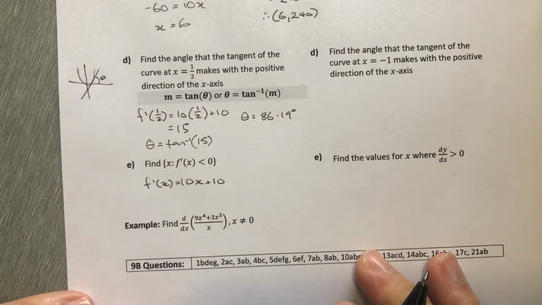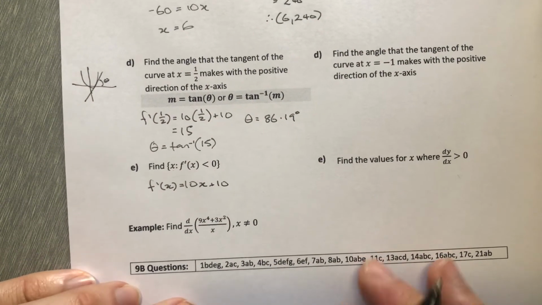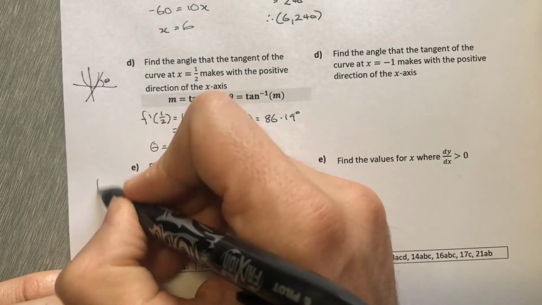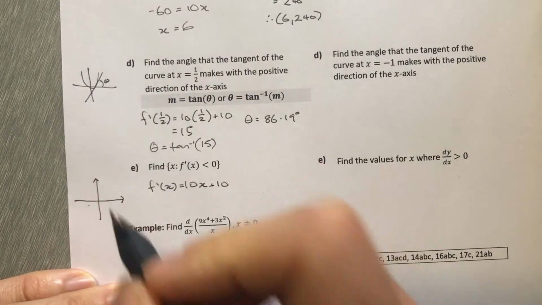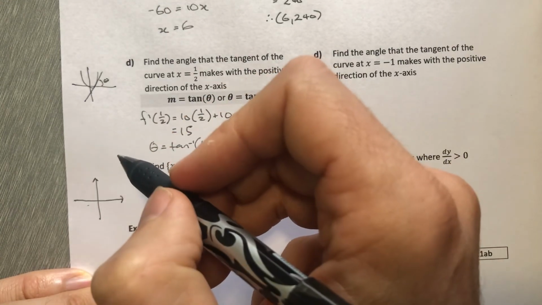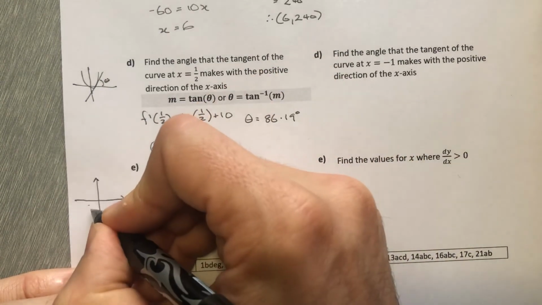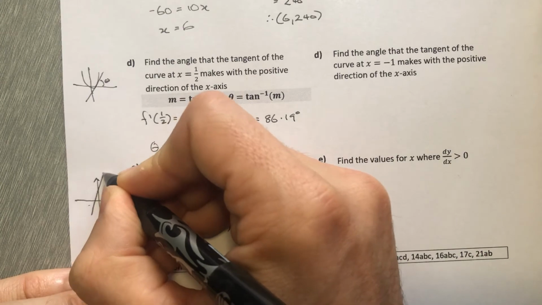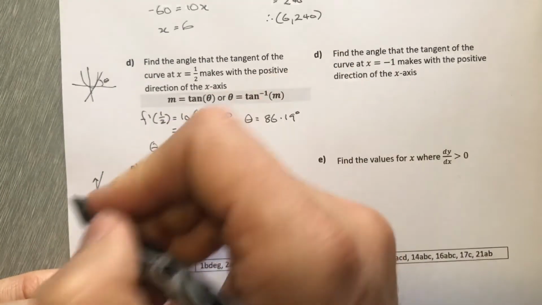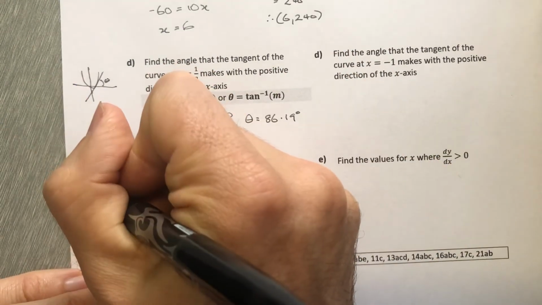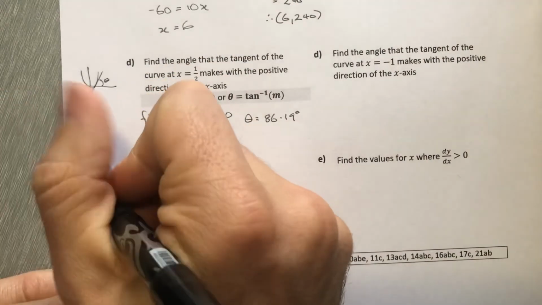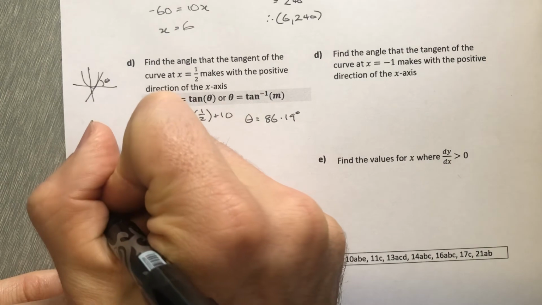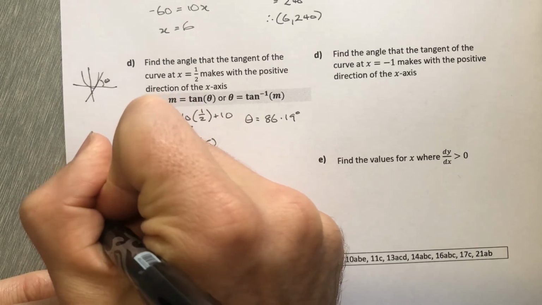That there. Now if I was going to sketch that, it's going to give me this. It's pretty steep. I'm just going to make this a little bit messy because it's not actually a question. This is just part of your working out. So it's got a y-intercept of 10 and that point there is going to be -1.